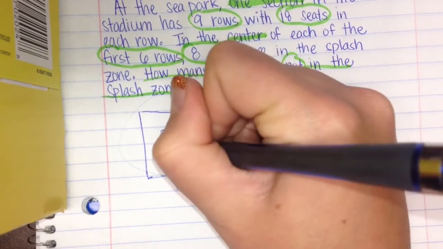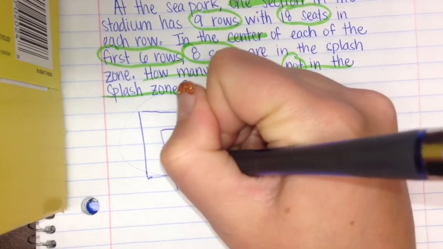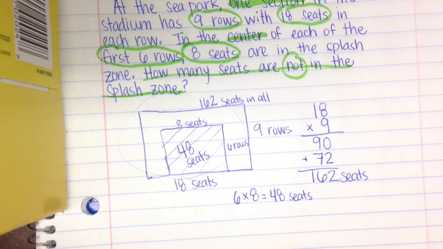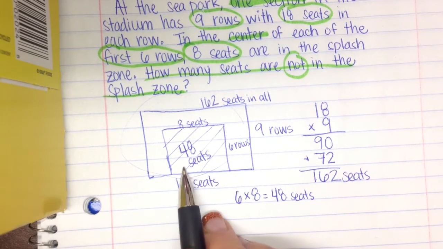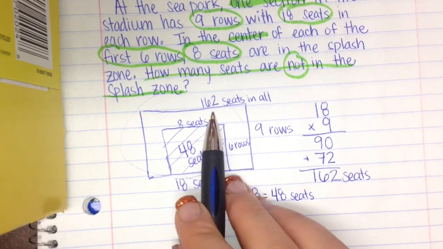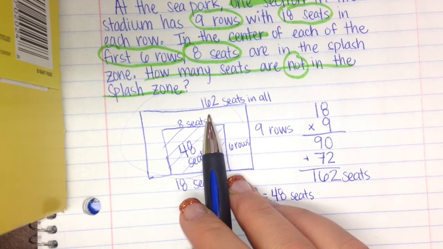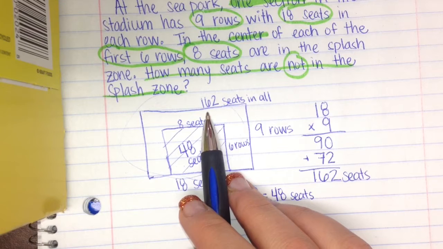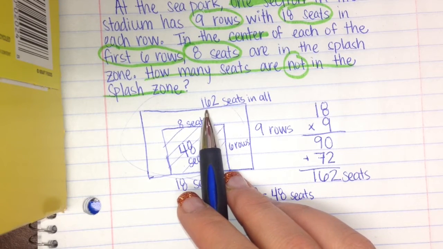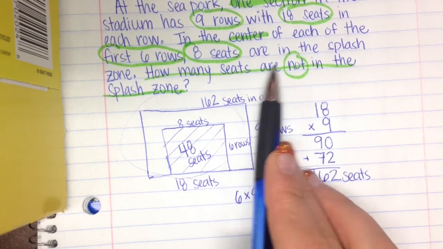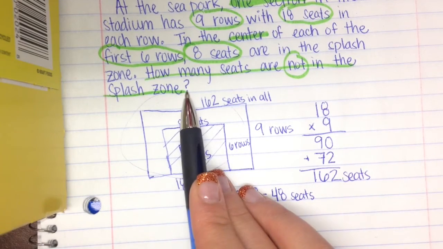So I'm going to write that in right here to help me get a better picture. Alright, there are 48 seats in the splash zone and there are 162 seats in all. Now before I decide on an answer, I need to go back and reread the question in order to make sure that I figure out the right answer. It says, how many seats are not in the splash zone?